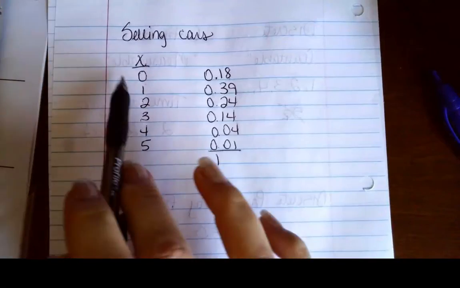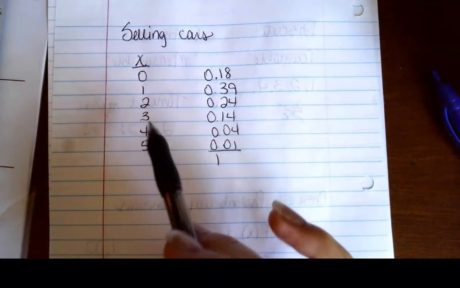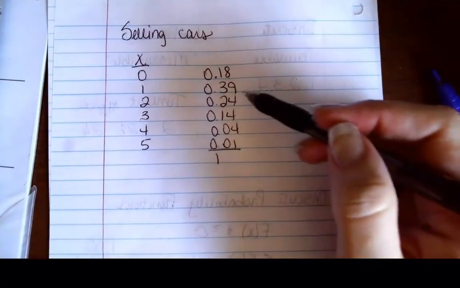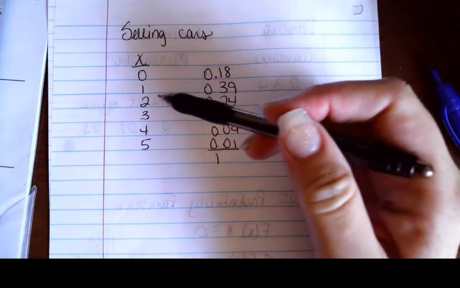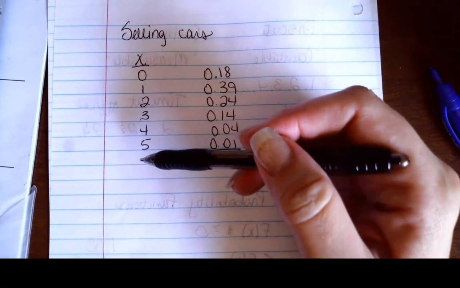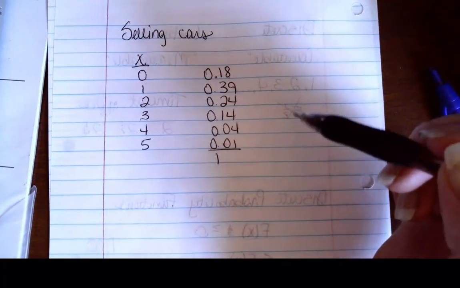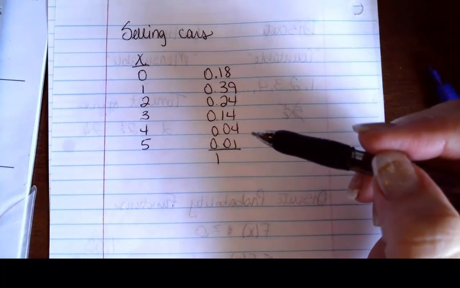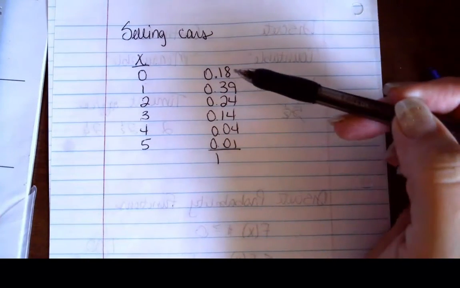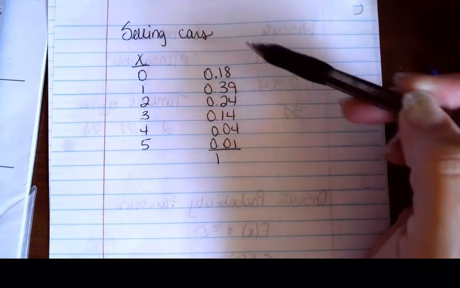So the probability of selling no cars, 1 car, 2 cars, 3 cars, 4 cars, 5 cars is all represented over here. It is still a discrete variable. It is not a uniform distribution because these values are not the same for each possible outcome.